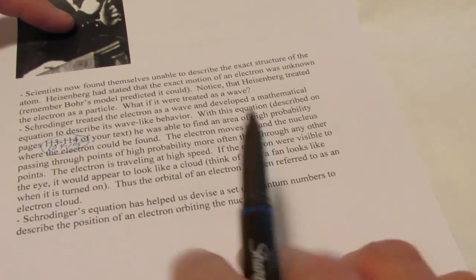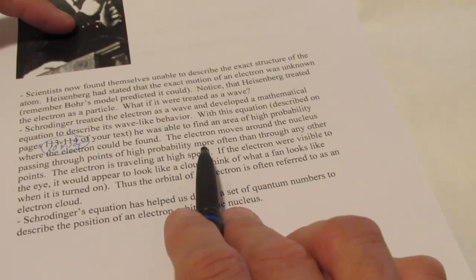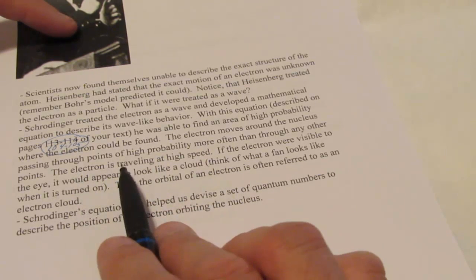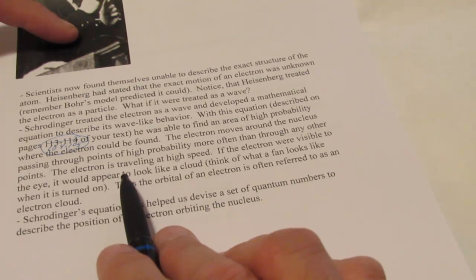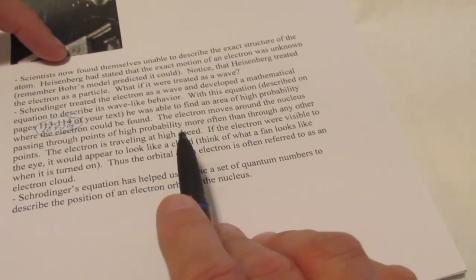The electron moves around the nucleus, passing through points of what we call high probability more often than through any other points. The electron is traveling at a very high speed. If the electron were visible to the eye, it would appear to look like a cloud.